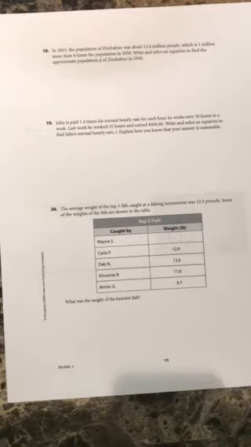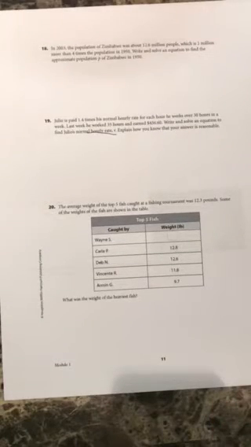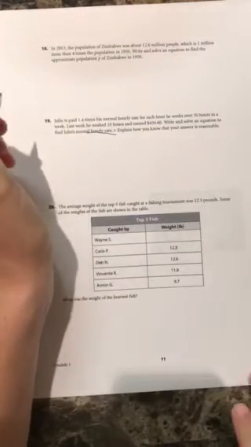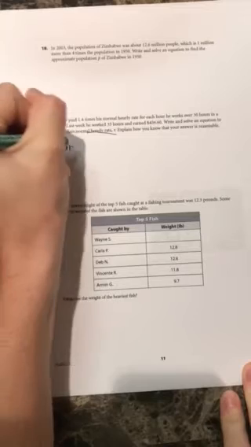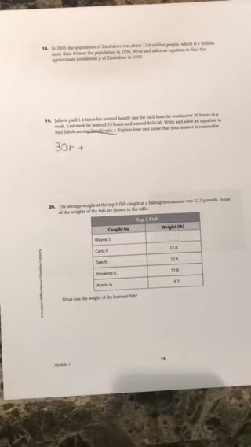It says Julio is paid 1.4 times his normal hourly rate for each hour he works over 30 hours in a week. Last week he worked 35 hours and earned $436.60. Write and solve an equation to find Julio's normal hourly rate, which is R. Okay, so they've given you a variable there. So we know he works 30 hours a week, okay? So this is going to be 30R.